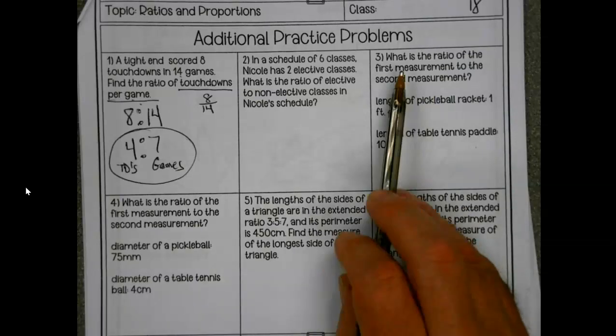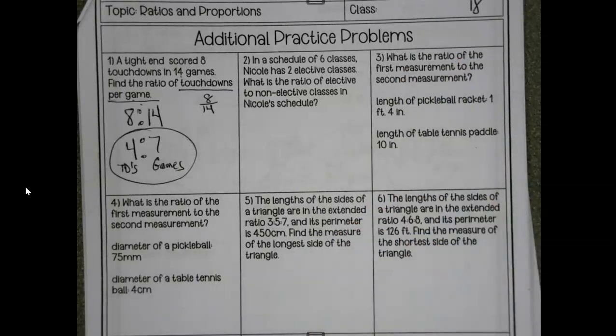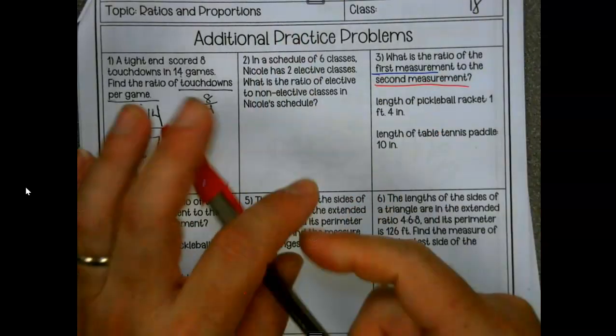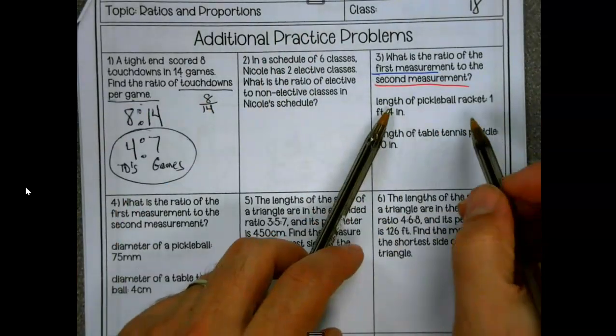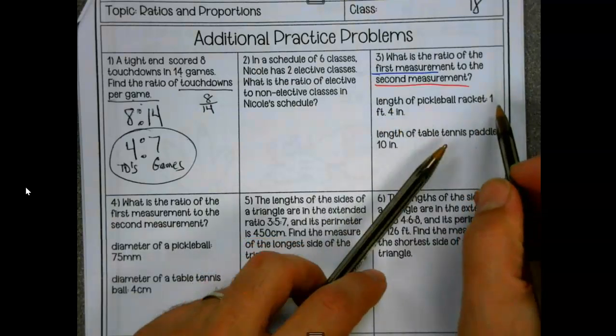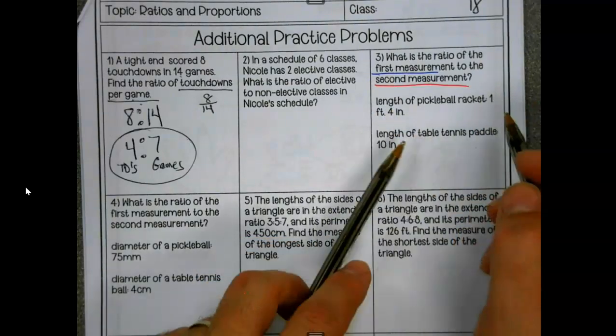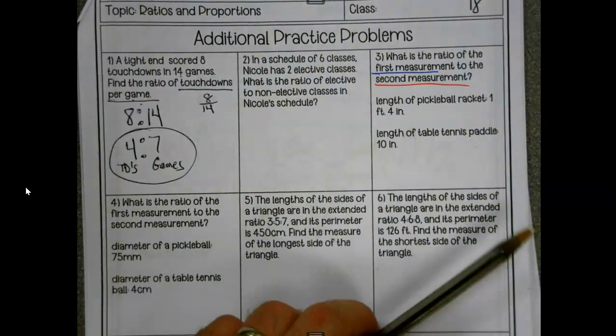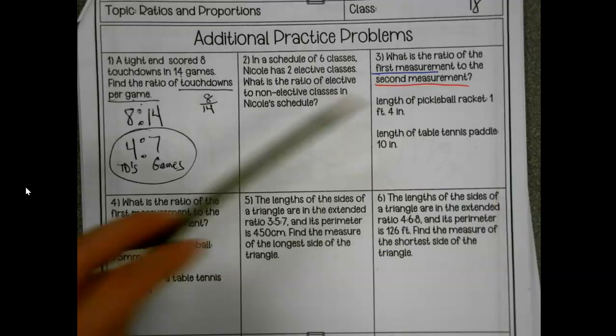Okay. Ratio, all right, let's see here, of the first to the second. So the length of the pickleball racket is 1 foot 4 inches, and the length of the table tennis paddle is 10 inches. Ooh. Okay.